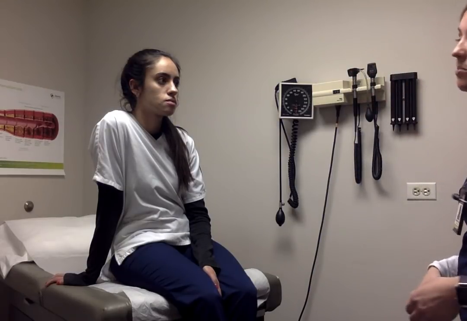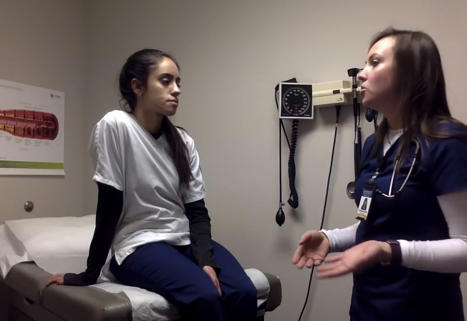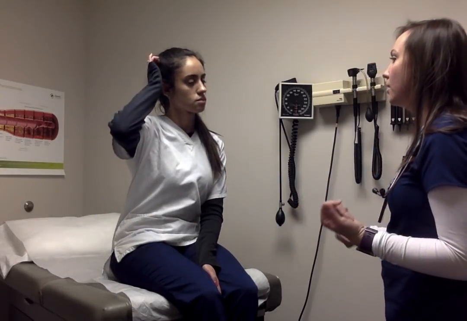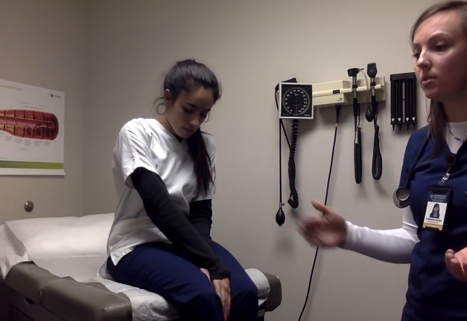The general assessment of a patient. The posture: she looks relaxed, she's sitting. I'm gonna also check her gait during the exam, and whether she's using any device. She's not using one. I'm gonna also look for any involuntary movements throughout the whole exam.